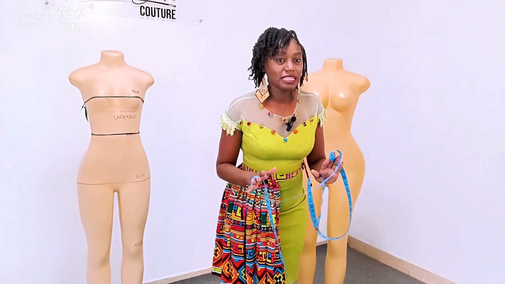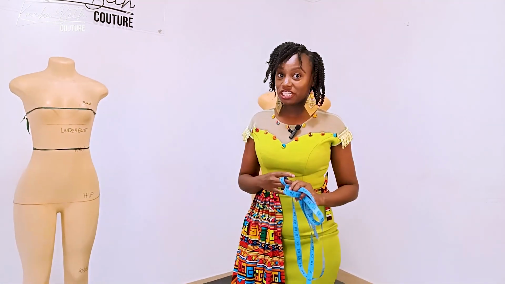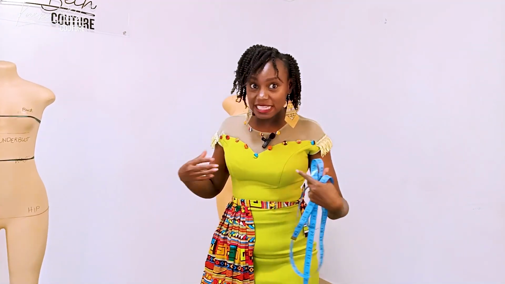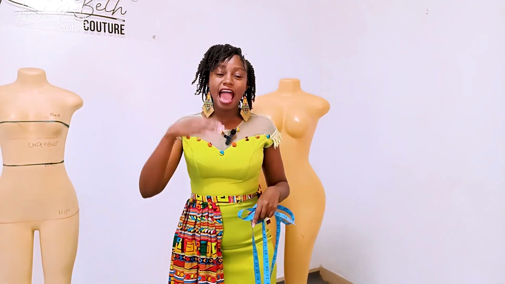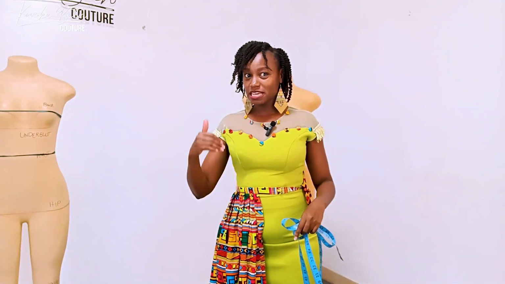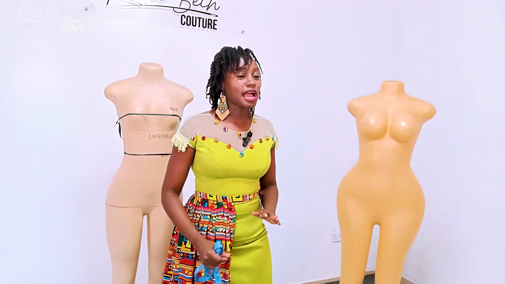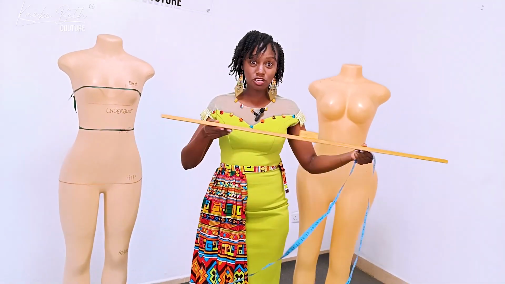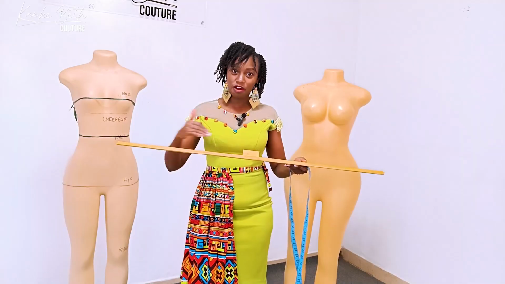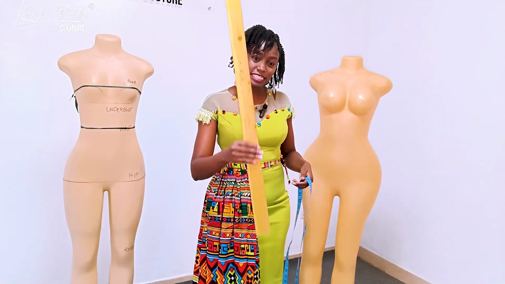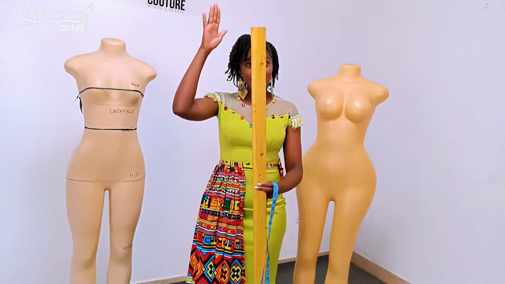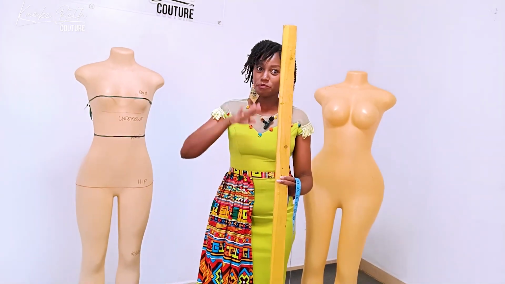Taking body measurements generally means measuring the width, the circumferences, and the length of body parts. Note that body measurements are divided into 2 types. We have the horizontal measurements and the vertical measurements. This is horizontal, meaning across the body, and this is vertical, meaning along the body.